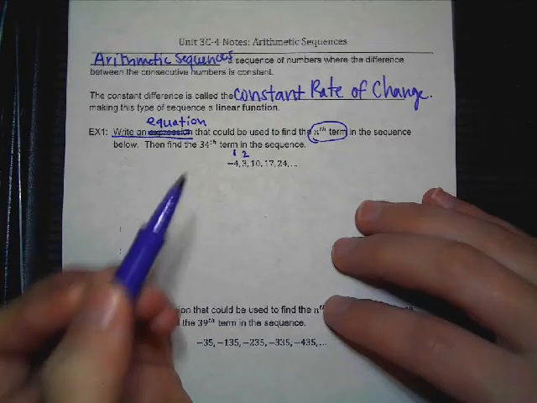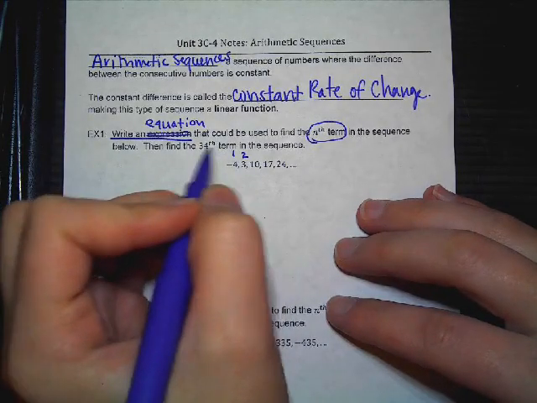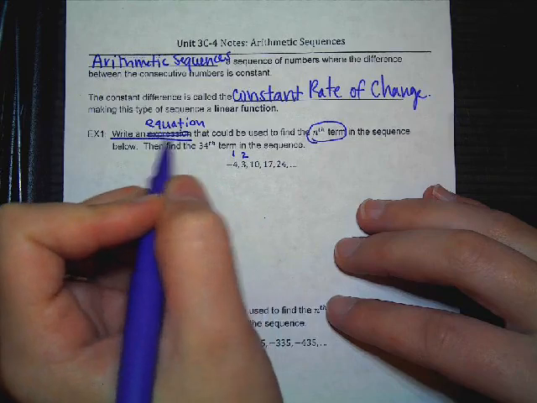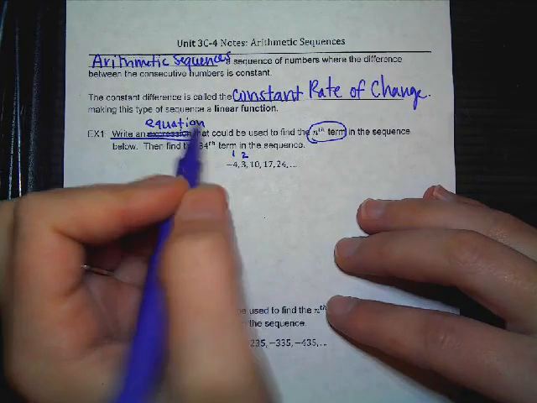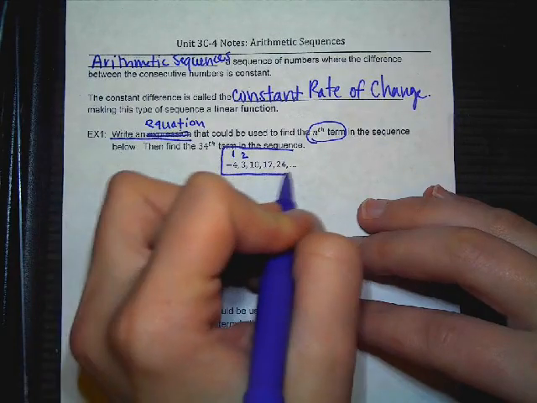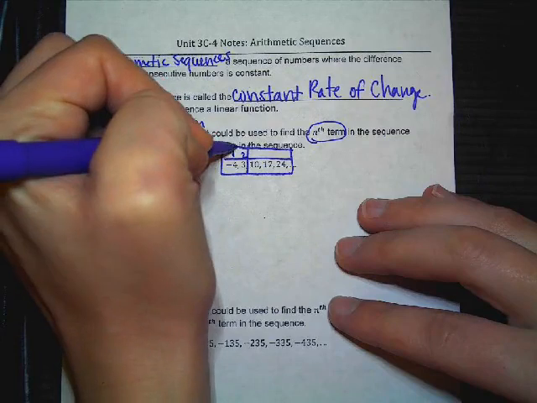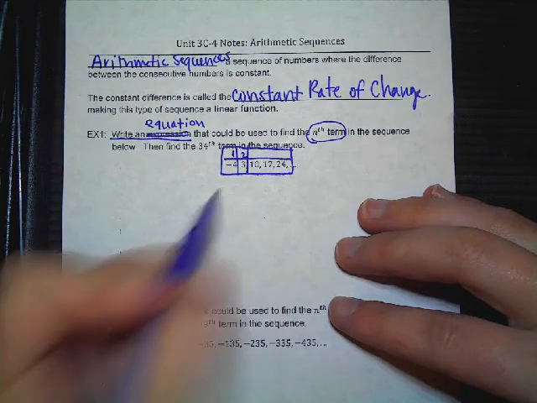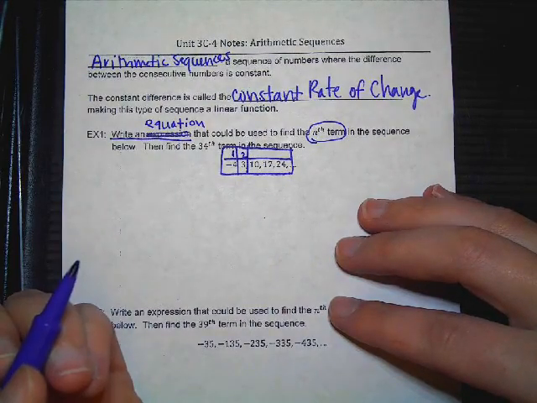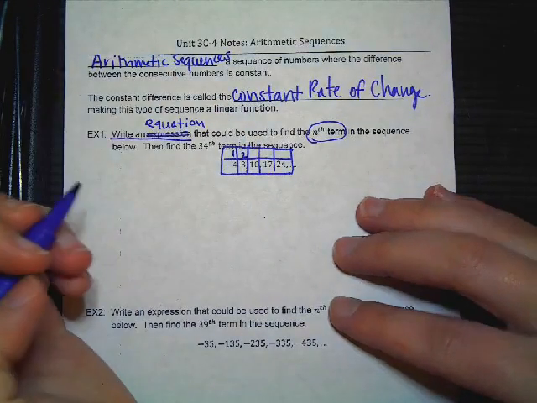So what I'm going to do to find the 34th term, that's my goal here. But in order to do that, I have to come up with an equation. So I want everybody to turn this right here into a table. Couldn't you just do 34 times 7? No, because it doesn't start at 0. Okay, so turn it into a table.